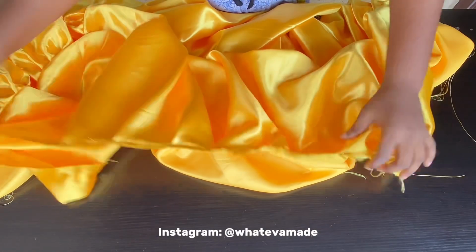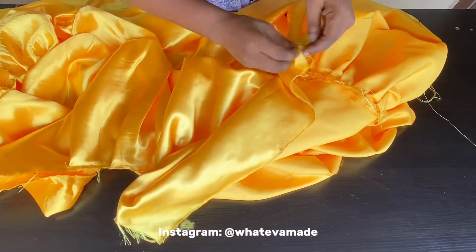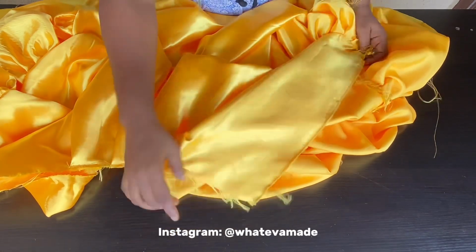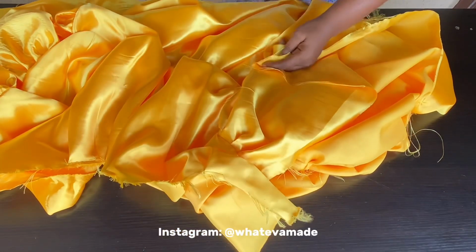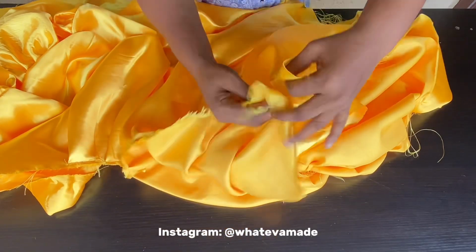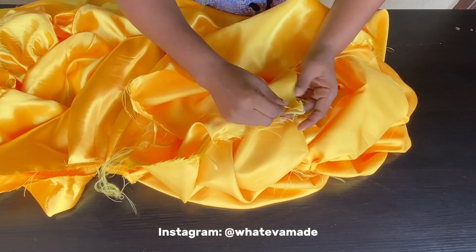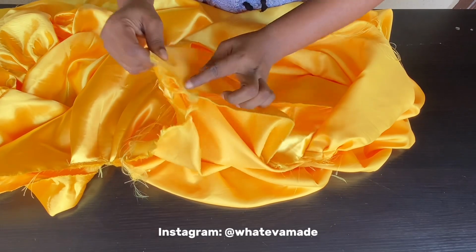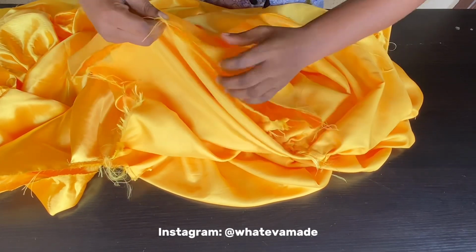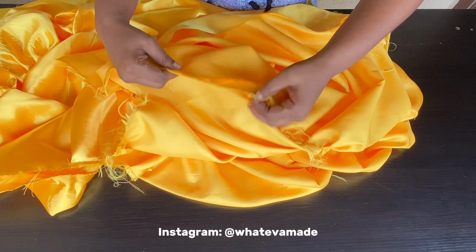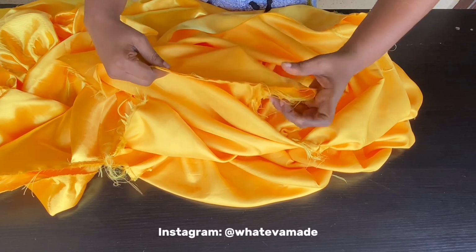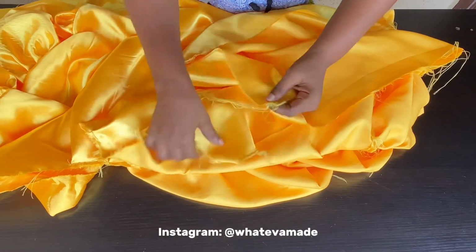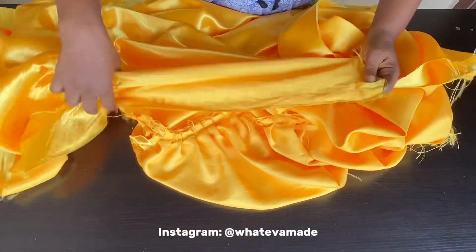Then I'll get the top of my skirt lining and the top of my actual skirt. And then I'm going to join them together, making sure they are equal at the top. As you can see, I'm going to place them together. Then I'm going to stitch from up down, joining them together. And I'll also do the same on the other side of the skirt.